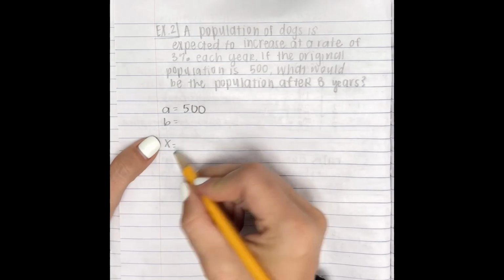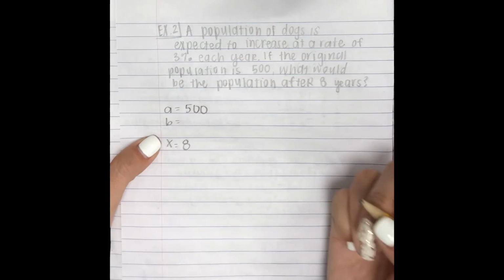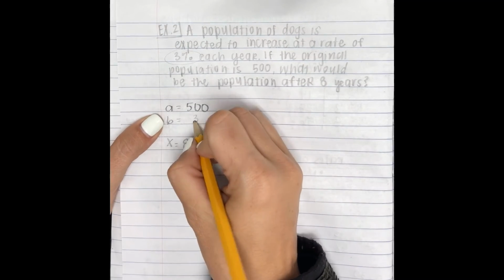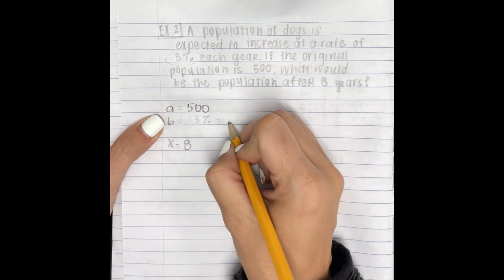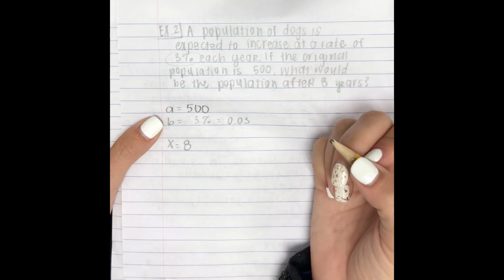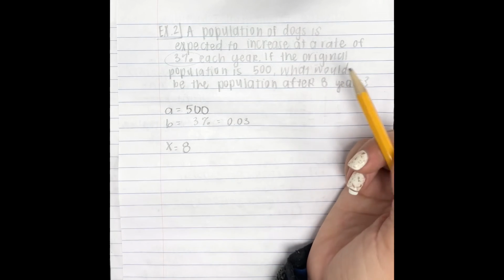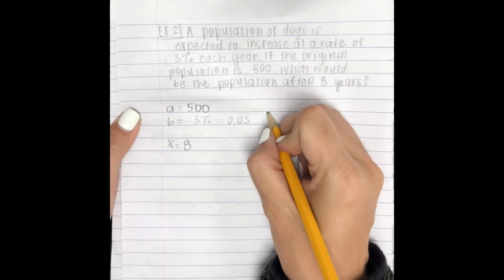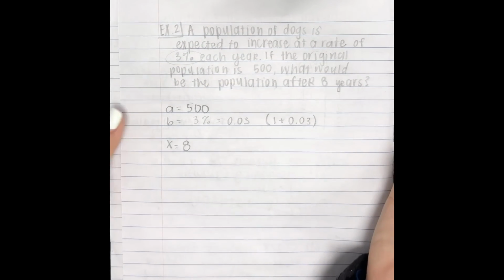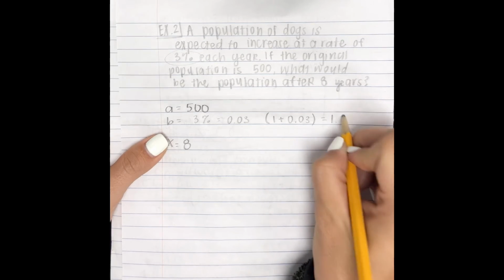X is our time, so we want to know after 8 years. And then B, you have 3%. Okay, so 3% written as a decimal would be 0.03. Okay, and we're increasing, which means we're going to do 1 plus 0.03, which gives us 1.03.